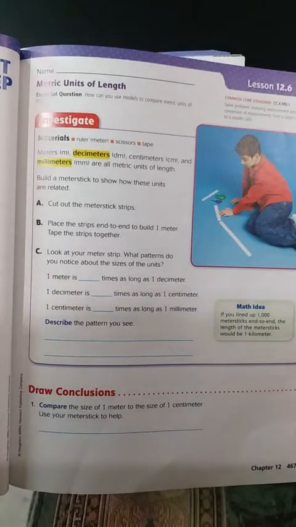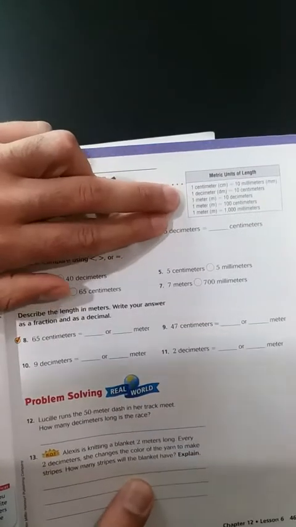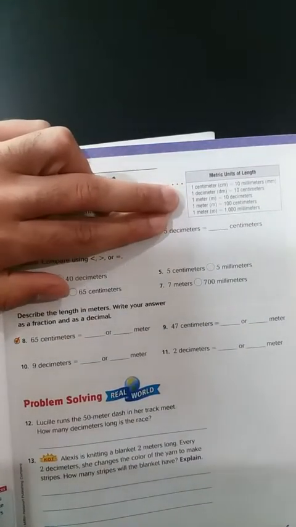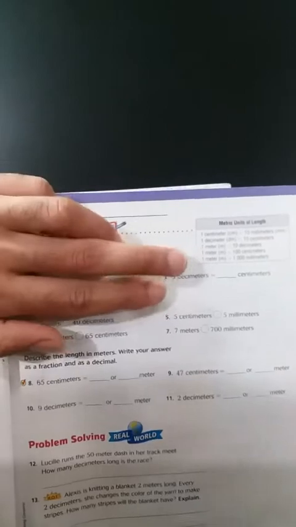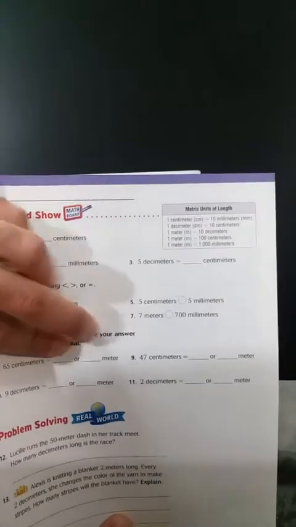Today we are going to take lesson 12.6, page 467, which is metric units of length. From this lesson, I want you to know something. This box, you are going to see it here, is going to be my feedback for everything in this lesson. Okay, I wanted to read it for you, so bring your book and stay with me.